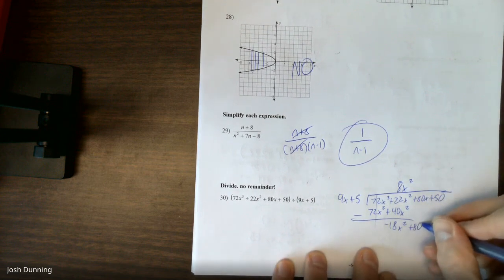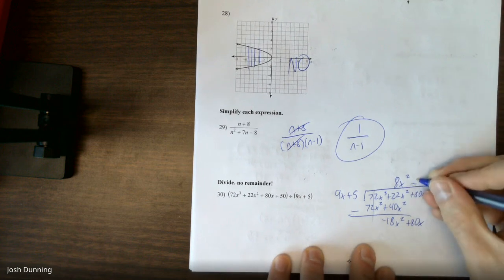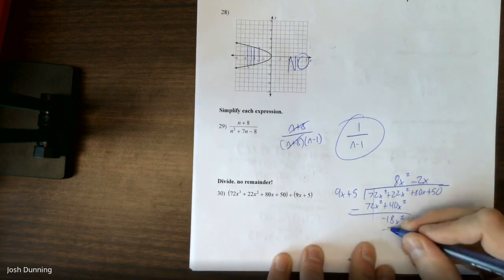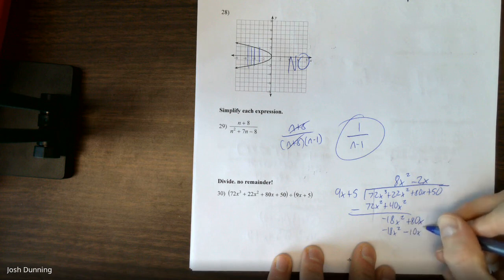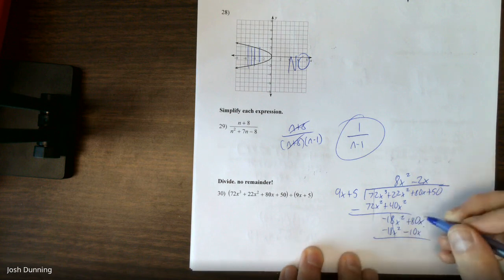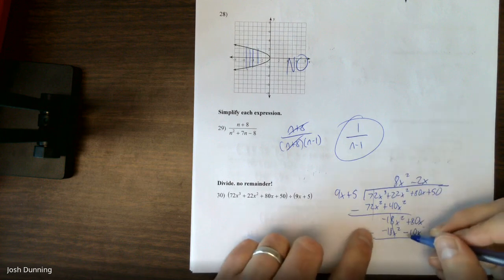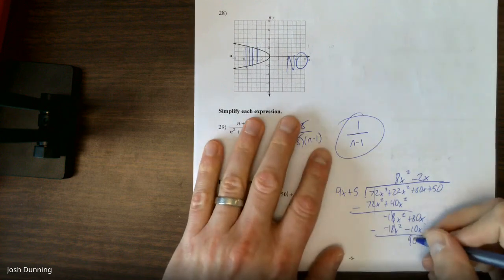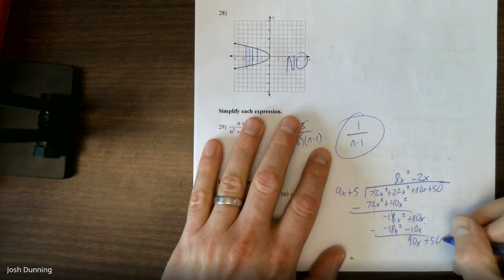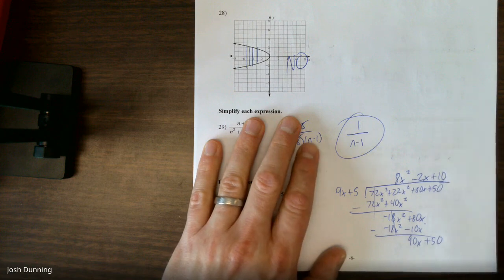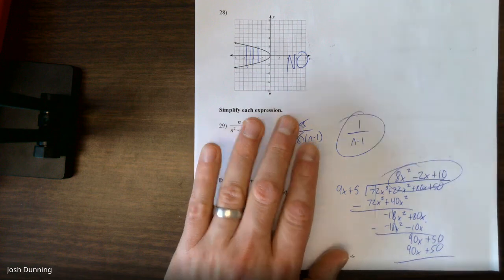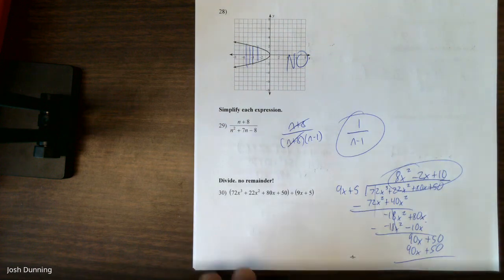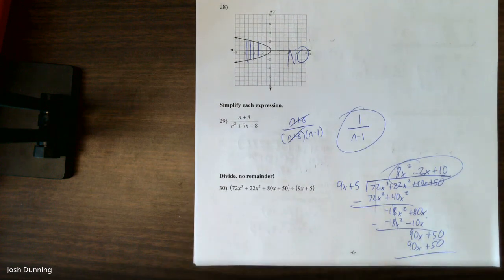Bring the 80 down. Got to multiply that by negative 2x. Those are gone. Be careful. It's 80 double negative 10 plus 10. Multiply by 10. No remainder. That's your answer. All right.